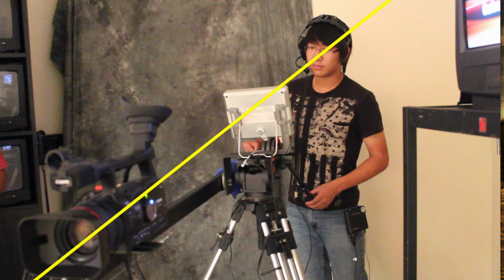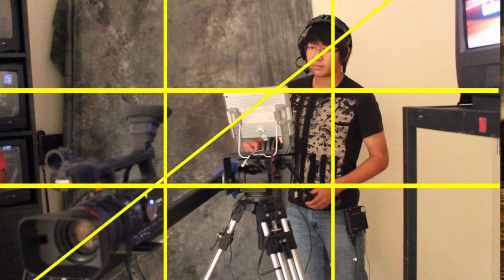And speaking of balance, if we look a little bit further on in the picture here, if we do that rule of thirds, you can see that Kenny is falling right onto the vertical line on the right side of the rule of thirds, and that the camera is actually on one of the lines as well. So it's giving a nice balance to the picture as well.